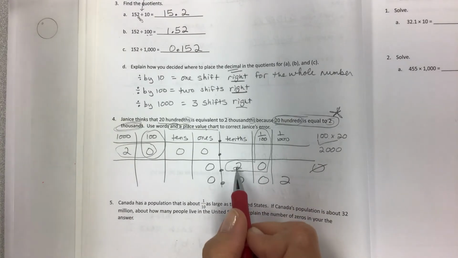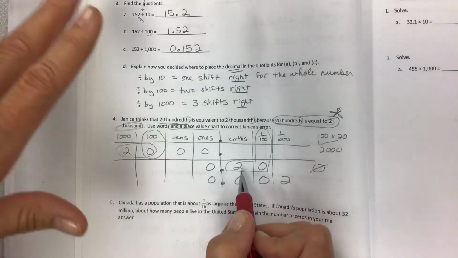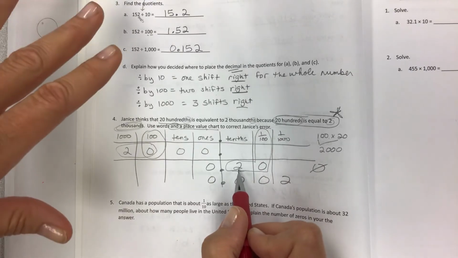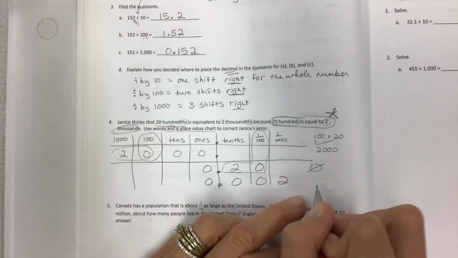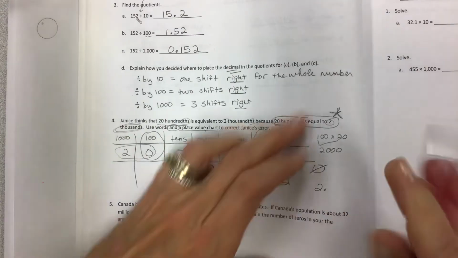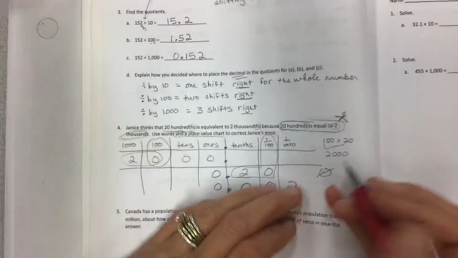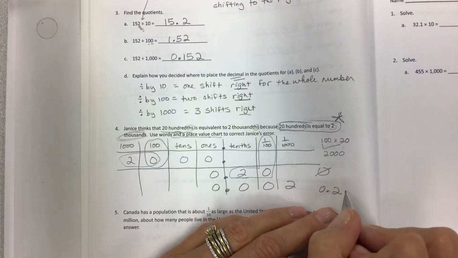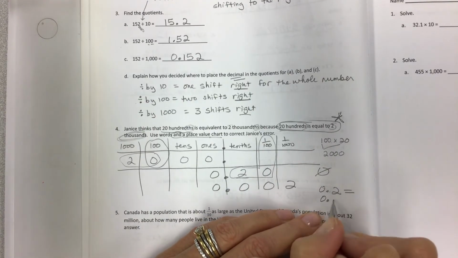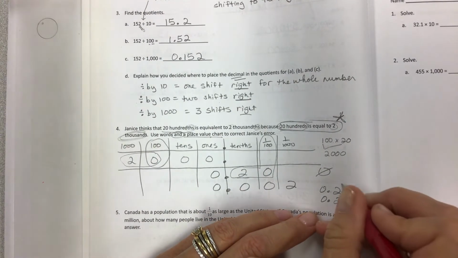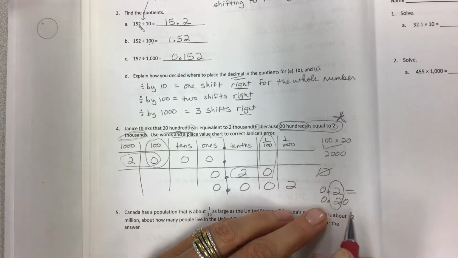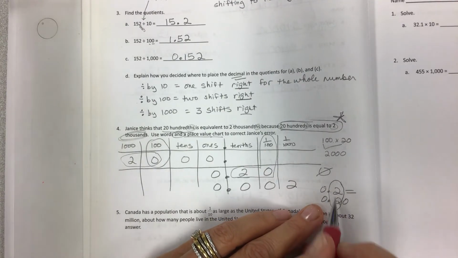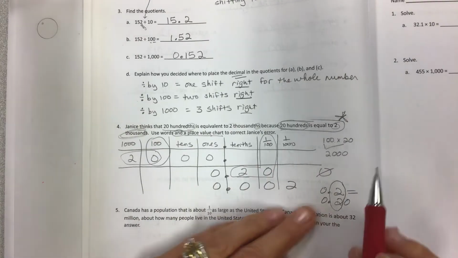I could also call this 2/10ths and just leave it at 2/10ths. That is the same. Oops, my bad. 0 and 2/10ths is equal to 0 and 20/100ths because this is in the same spot. Okay, the 2 has value and it's in the same spot.